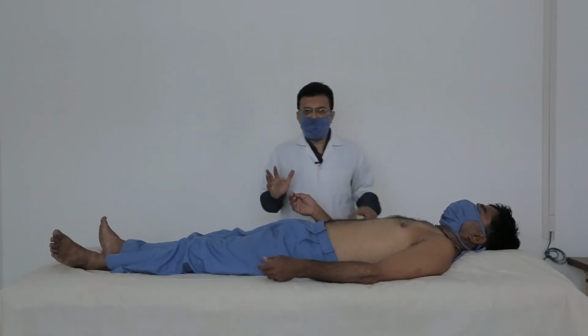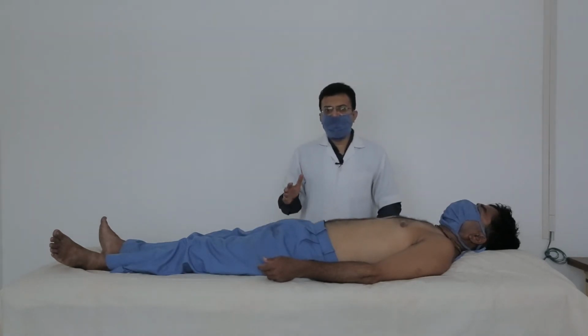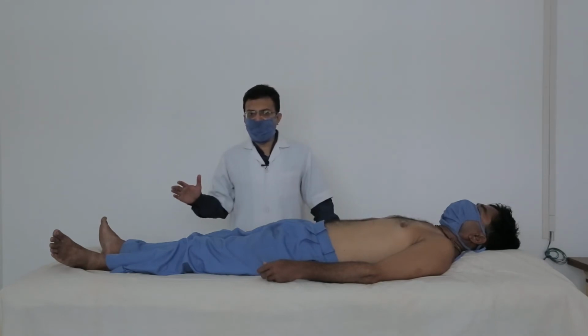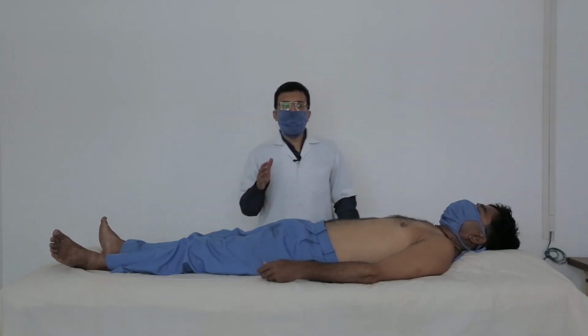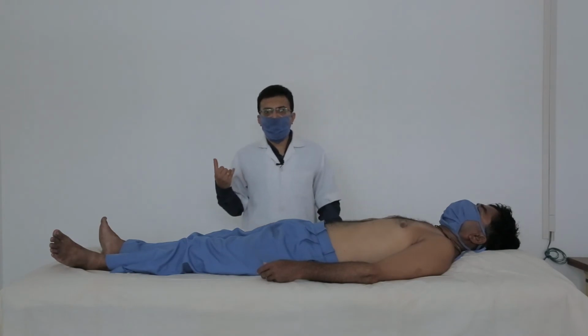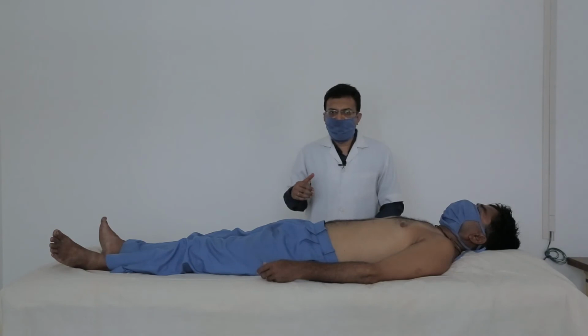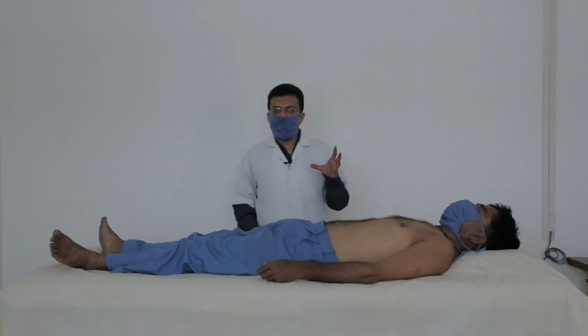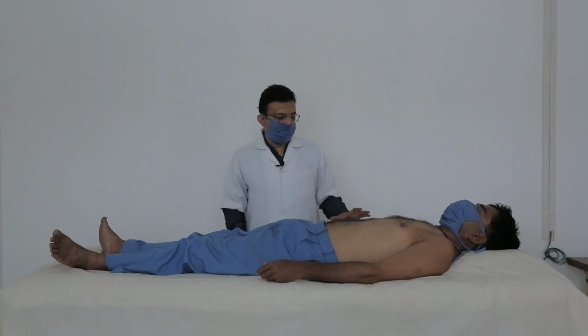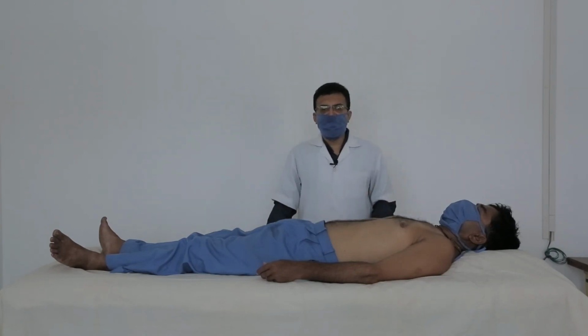Now the trophic changes will be seen in the patient who has a problem with the nerve supply cut down to that part, and in the examination of the spine we have to see for any deformities, tenderness, and we have to check the movements. So forward bending, lateral bending, side bending, twisting, all these movements you have to check and ask whether you get any pain while doing these things. So this is about the demo of the sensory system.